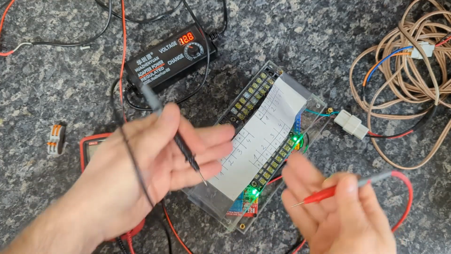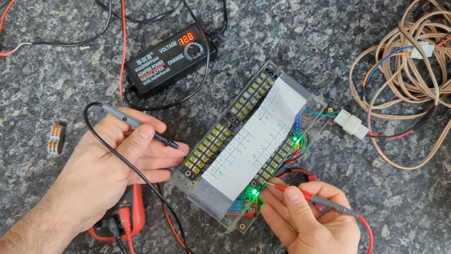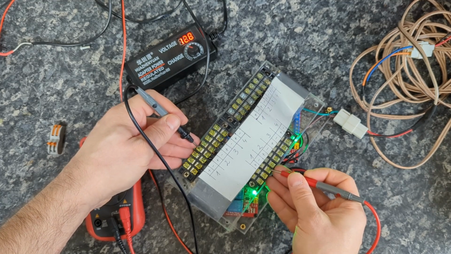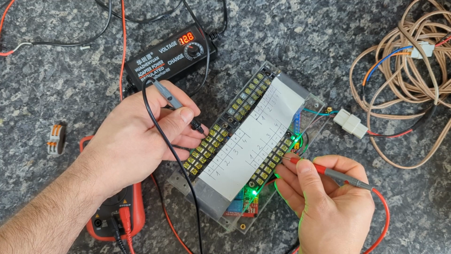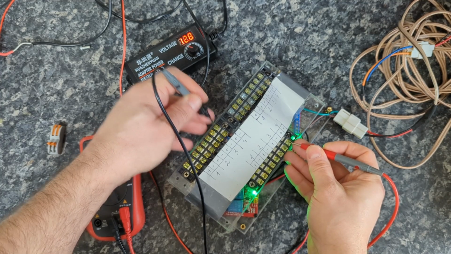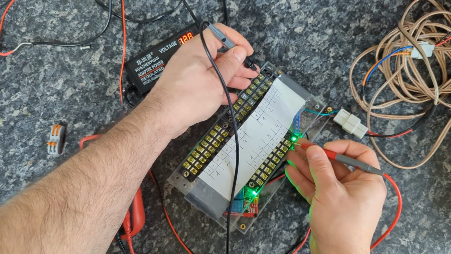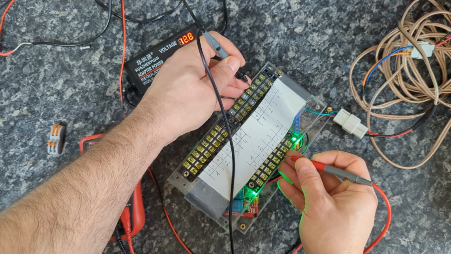So now, when the relay is disengaged, I have all of these connectors going there. So it's going like this, to this, there's no signal. Nothing coming to this side.